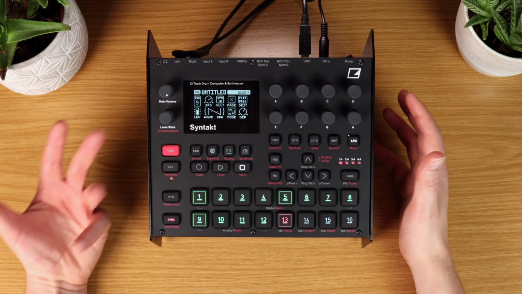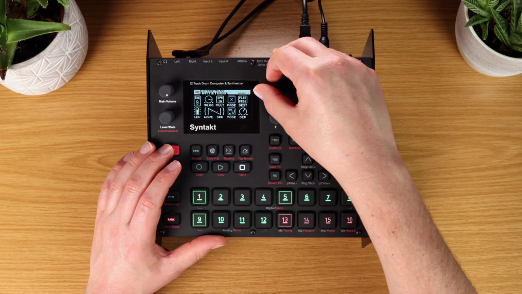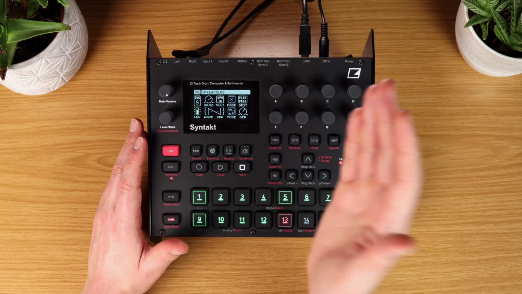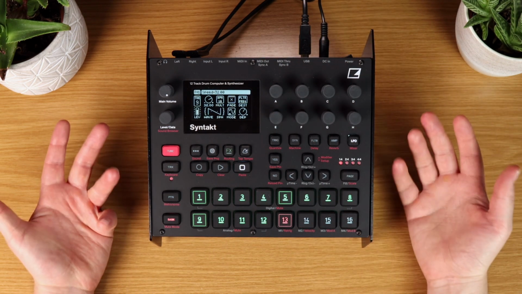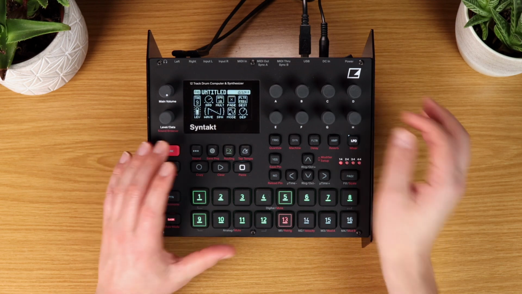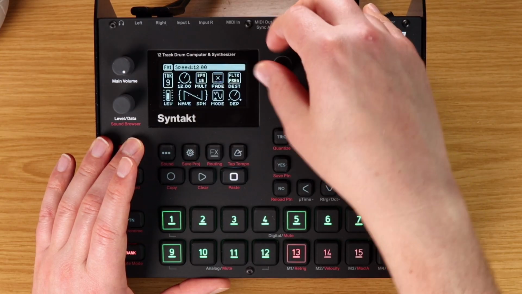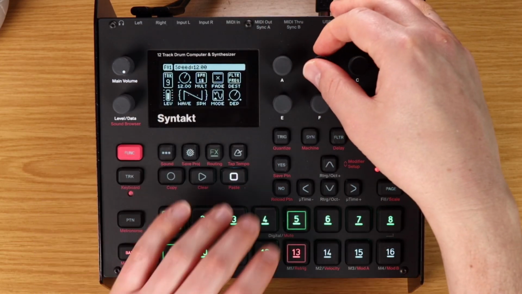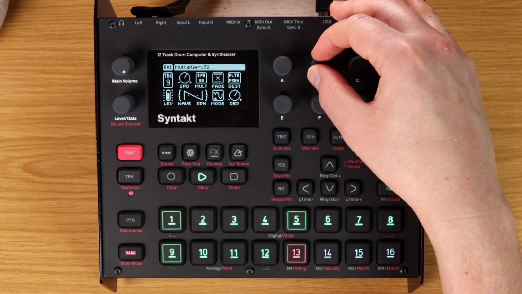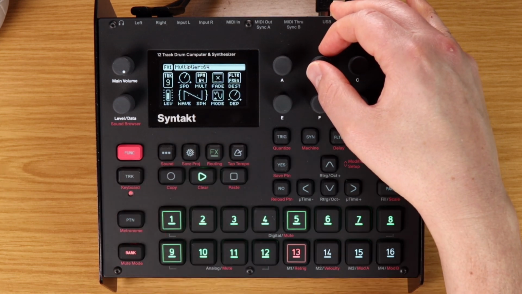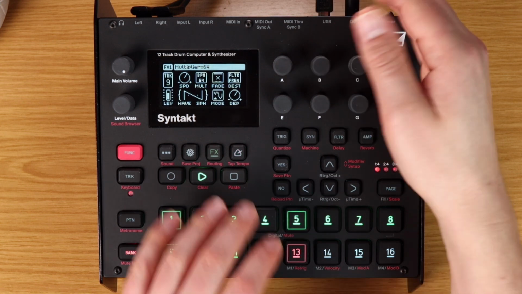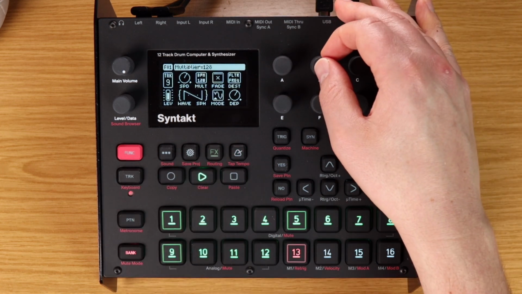The way that I like to do this is I like to leave it on 32 if I want those on-grid notes, so like your 16ths, your 8ths, your quarters. If I want a dotted result, then I'll go to 12, and then I'll use the multiplier to speed it up or slow it down.